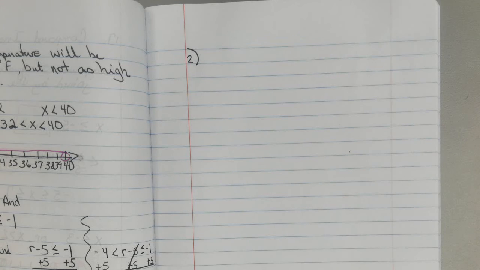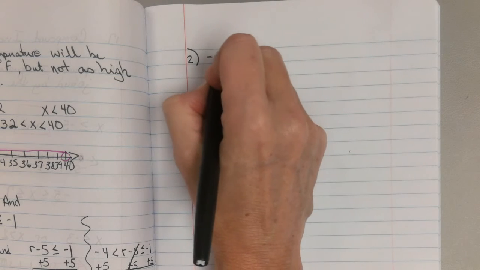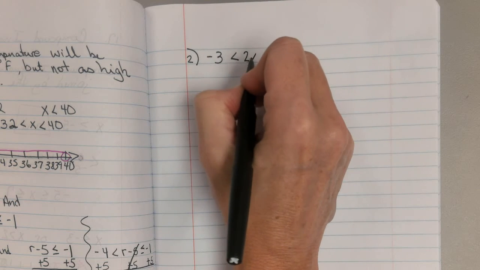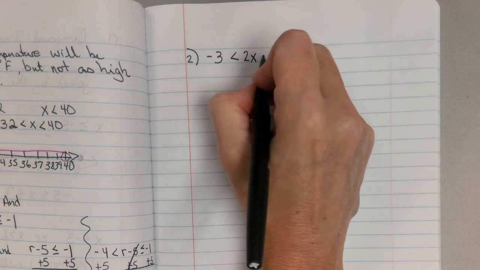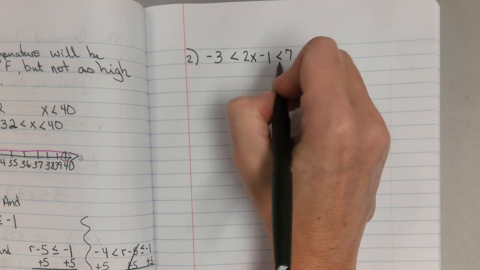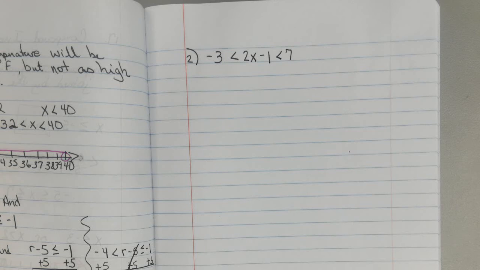Let's do -3 less than 2x minus 1 less than 7. All right, see what you can do with that one. Solve it and graph it.